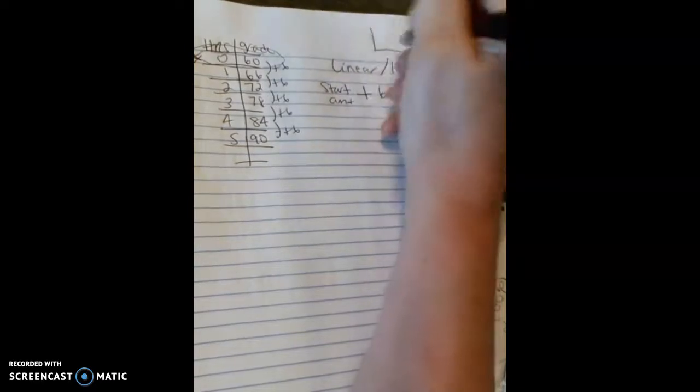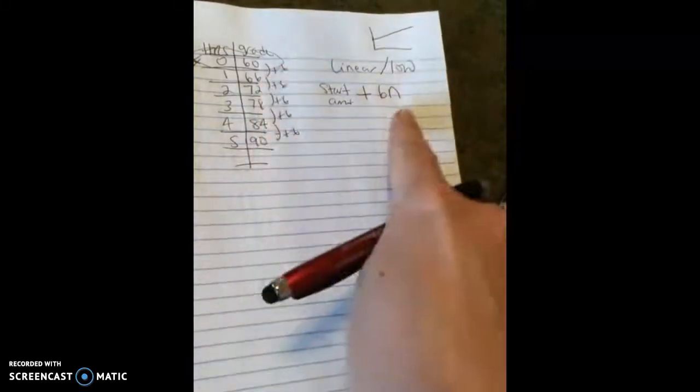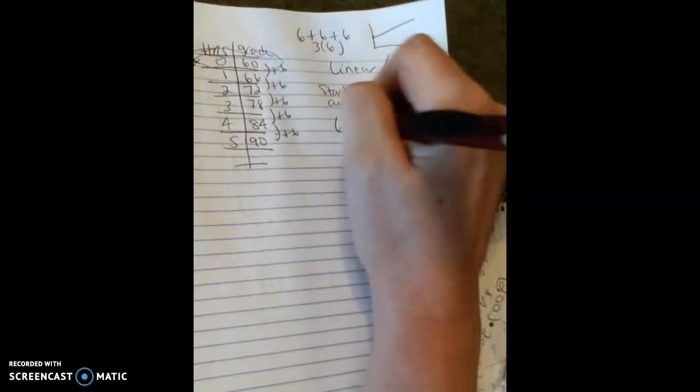And n is down low. I always remember that n is low when it's linear, because I start at 60 and I have a constant increase, and it's repeat adding. I'm adding 6 over and over and over again. And remember, repeat adding is multiplication, right? Like 6 plus 6 plus 6 is the same as 3 times 6. So repeat adding is multiplication. That's why the formula has multiplication. So our starting grade is 60 and then 6n.